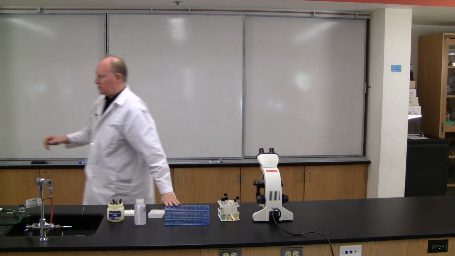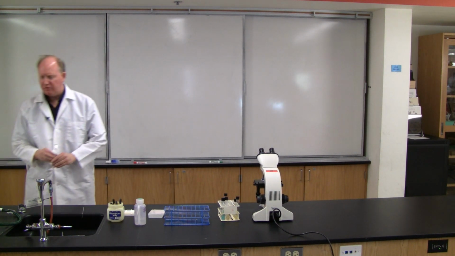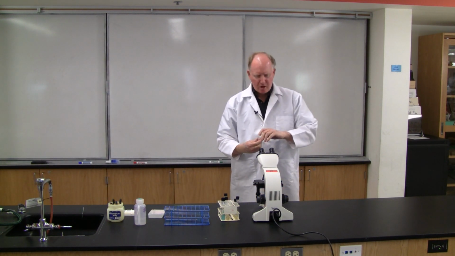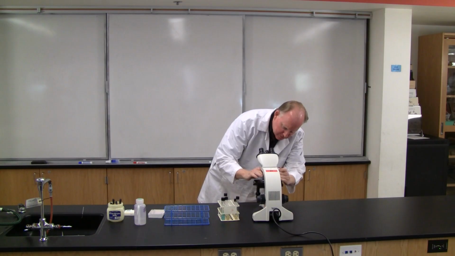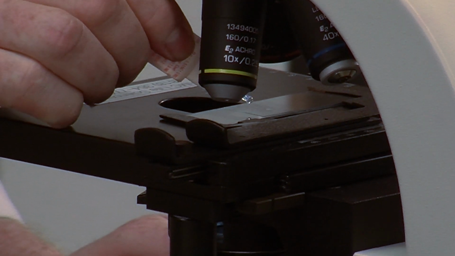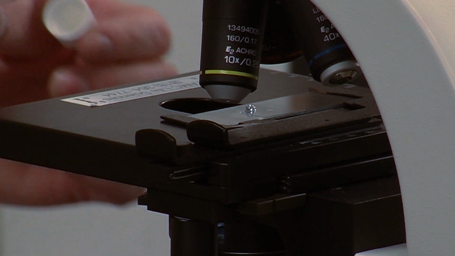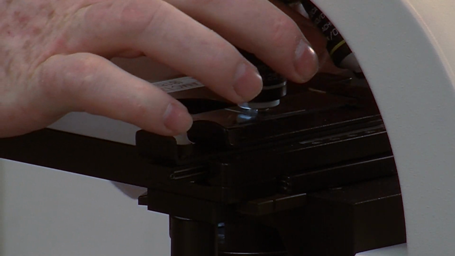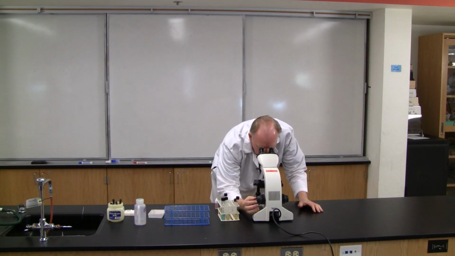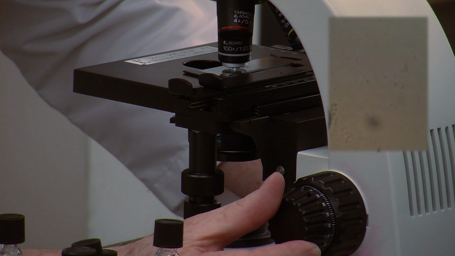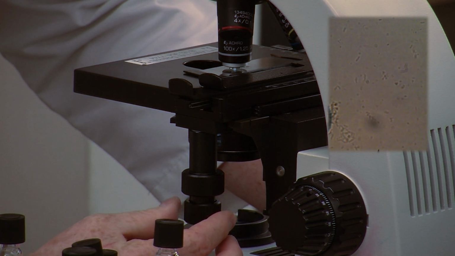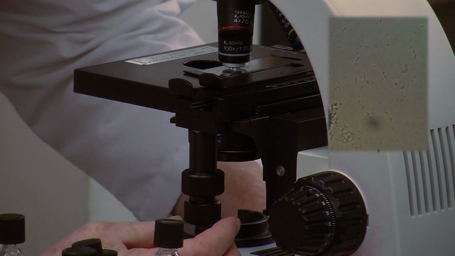So I'm going to turn off the Bunsen burner. Don't need that. Place a small drop of immersion oil on top of the cover slip. And go straight to oil immersion. And adjusting the fine focus again, finding the edge of the bubble, getting that in focus, and boom, there are the bacteria, and you can see some very motile E. coli.